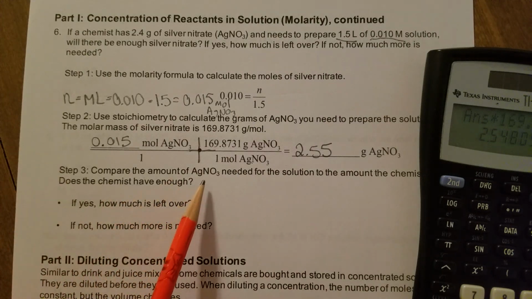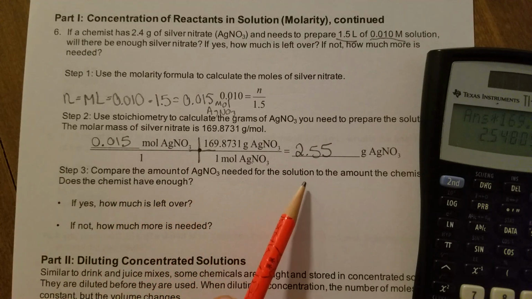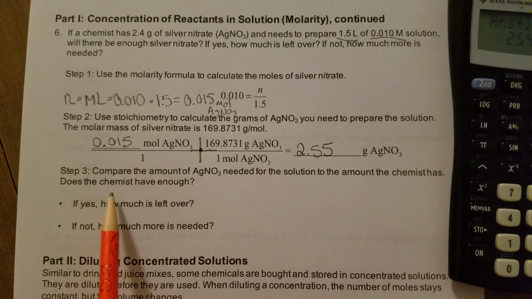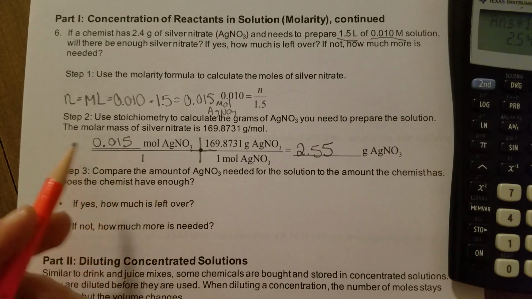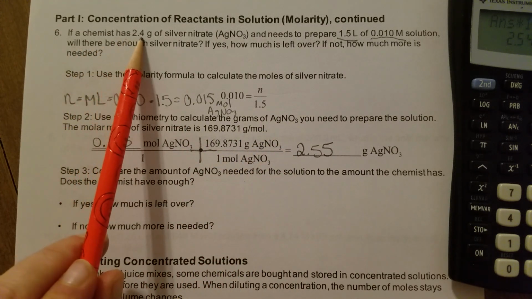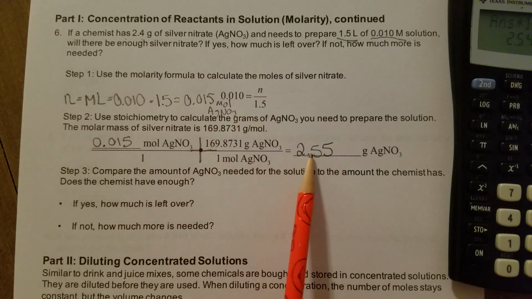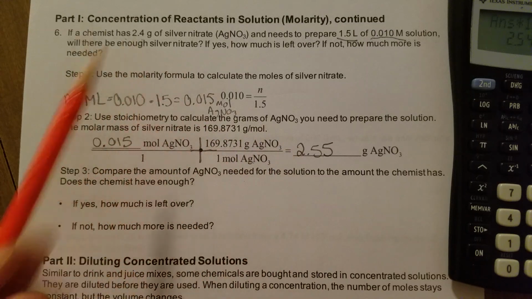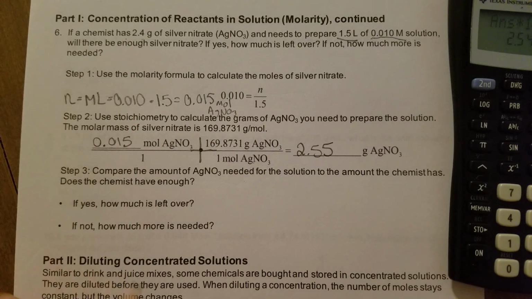Compare the amount of AgNO3 needed for the solution to the amount the chemist has. Does the chemist have enough? It looks like the chemist has 2.4 grams. They need 2.55 grams. So no, that is not going to be enough. Think about how we're going to get how much more they need. What are you going to do with those two numbers? Pause for a moment if you need time to think.